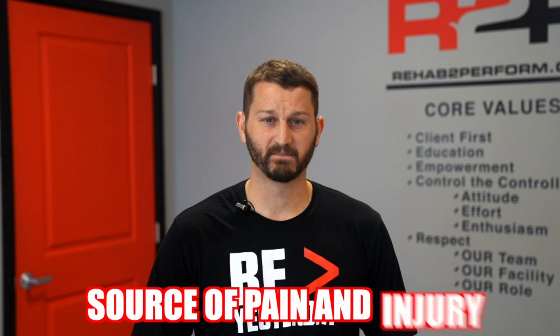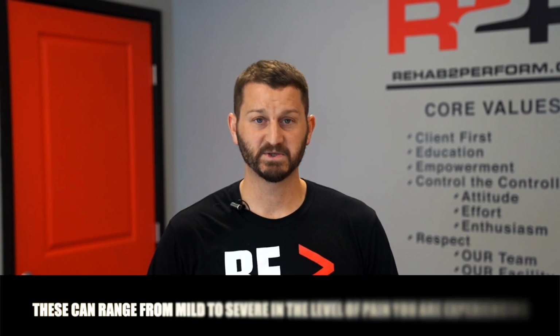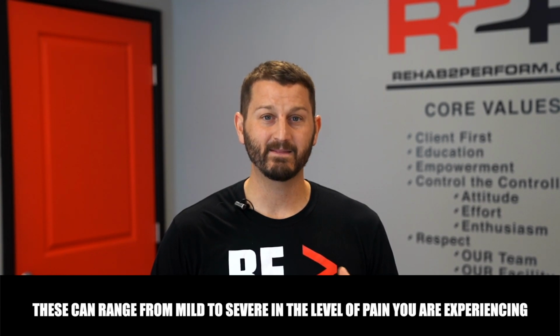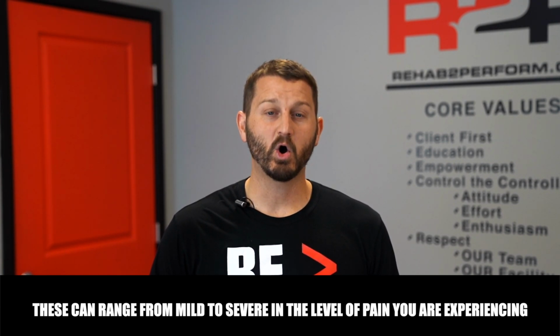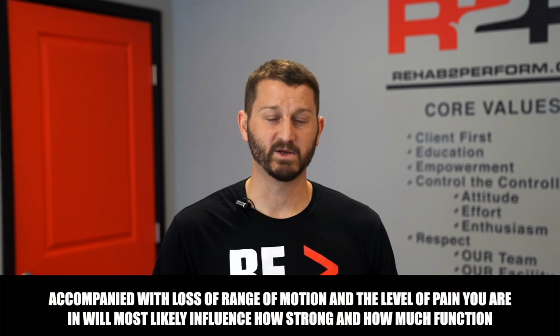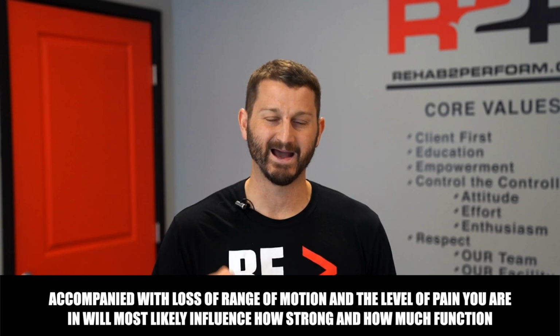Finally, muscles can be a source of pain and injury as well. You may be experiencing a muscle spasm or a muscle strain. These can range from very mild to very severe with regards to the level of pain that you're experiencing, and it's often going to be accompanied with a loss of range of motion, and the level of pain that you're in will most likely influence how strong or how much function you feel like you have in that area as well.